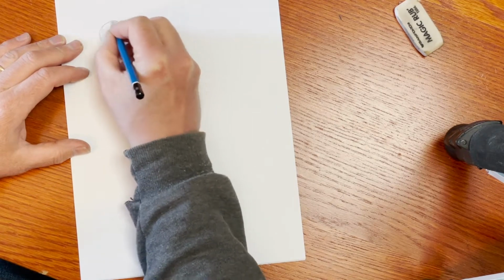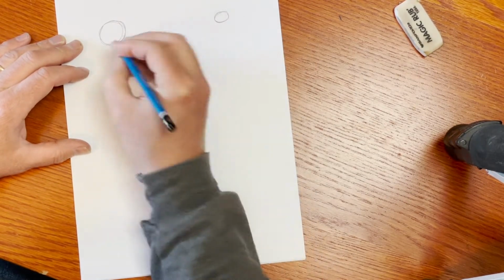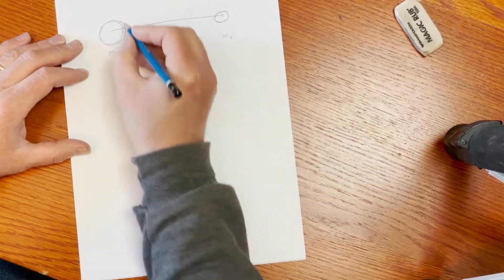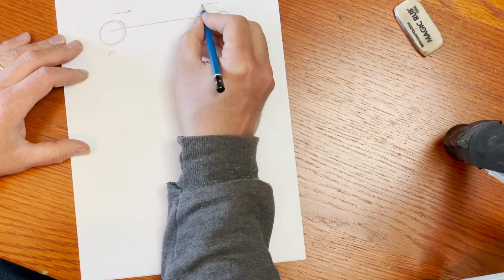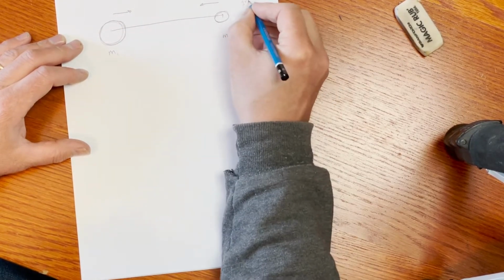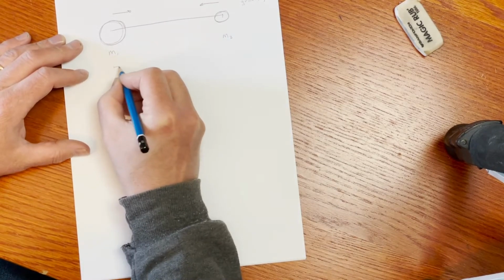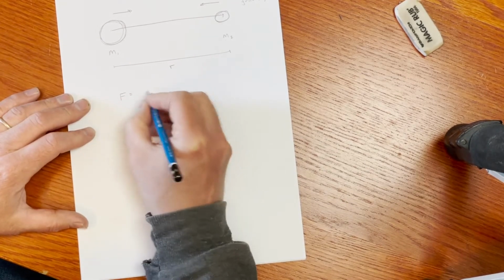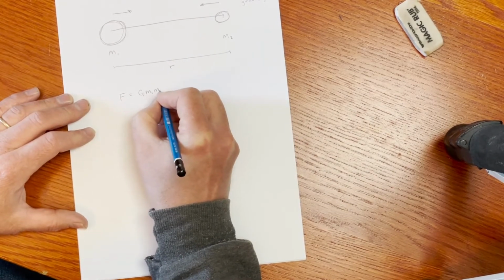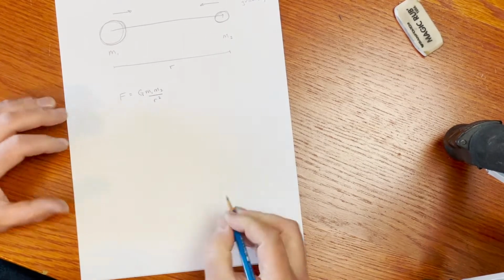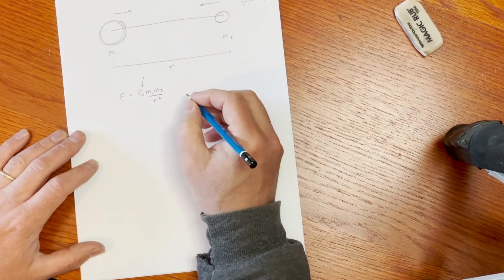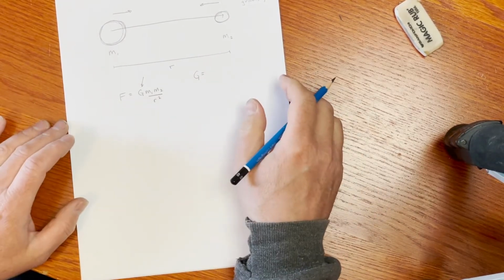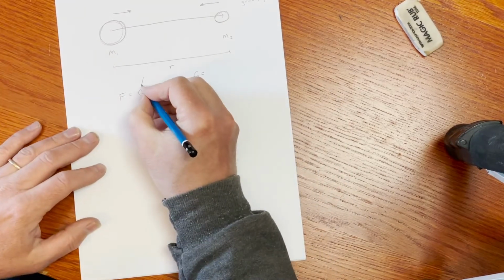So if you've got two objects, and they can be any two objects, we'll call this M1 and M2, and they happen to be a certain distance away from each other, they're going to experience equal and opposite forces pulling them together. And that's the force that we call gravity. And if we know the distance between them, you can write down that force as being proportional to the product of the masses, and inversely to the distance between them squared. And this constant G is a constant of proportionality, which has to be measured. We can't derive it. It's just something that is a feature of our universe.